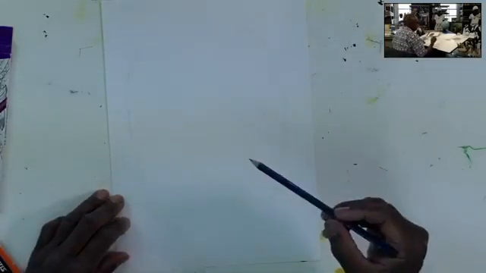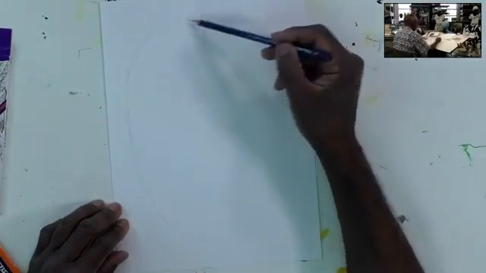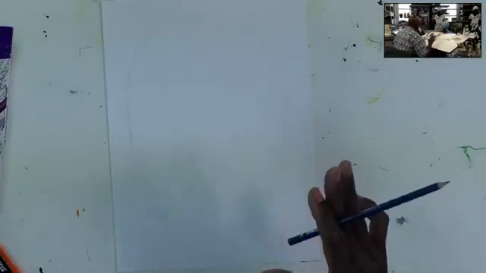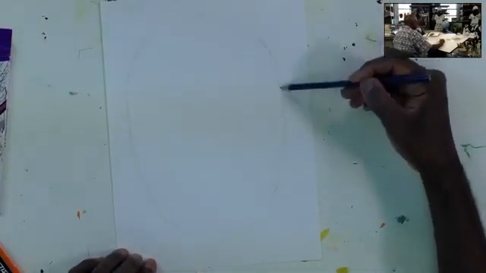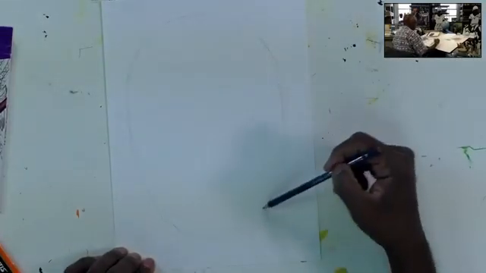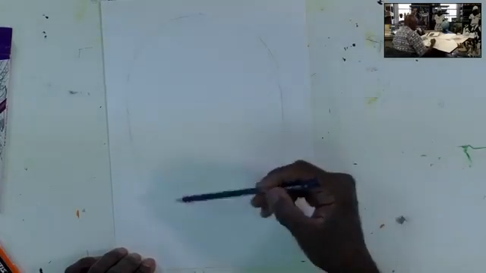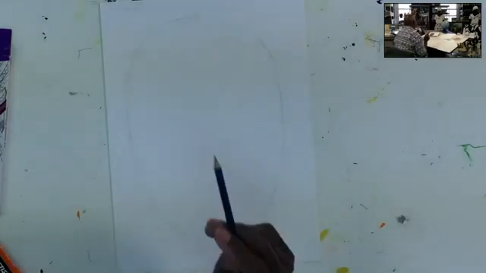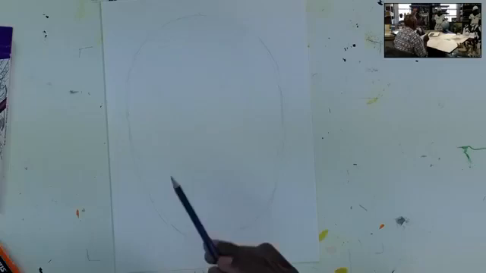See, I'm drawing so light you can barely see it. I'm actually using a B pencil, but I want you to use an H pencil. I'm going to use a B so that you can see the lines I'm making, but also it makes me hold my pencil lightly, and it helps me to focus on control.